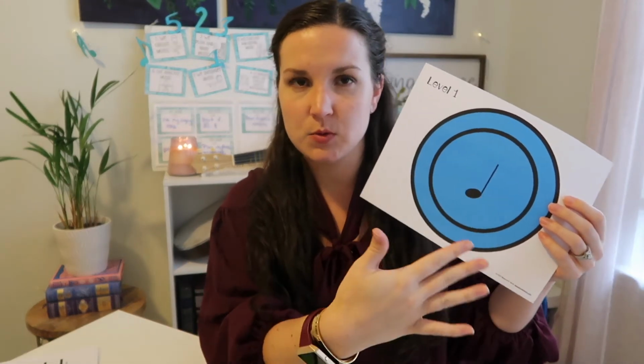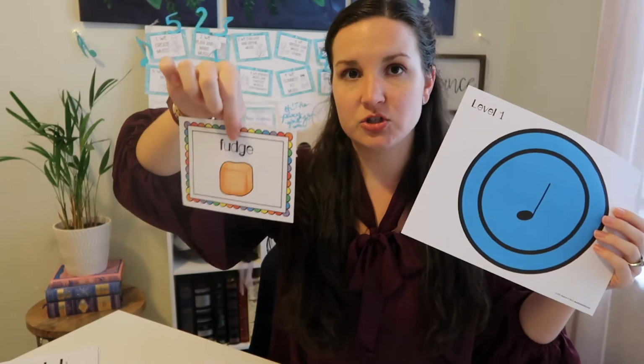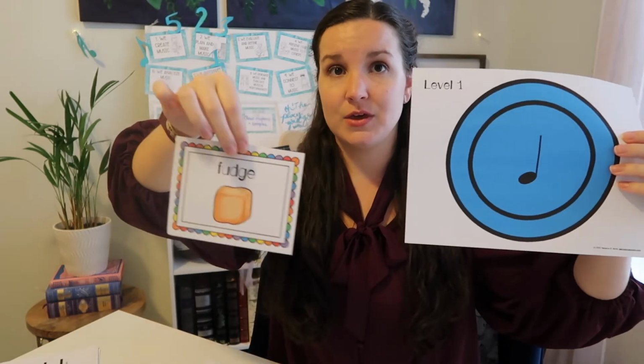Level two would be a rhythm sort. I have these little plates. You could totally just use paper plates and write the rhythms on them, and the kids have to match the candy to the plates. These would be on the floor, and they would take the card and stick it wherever it matches.